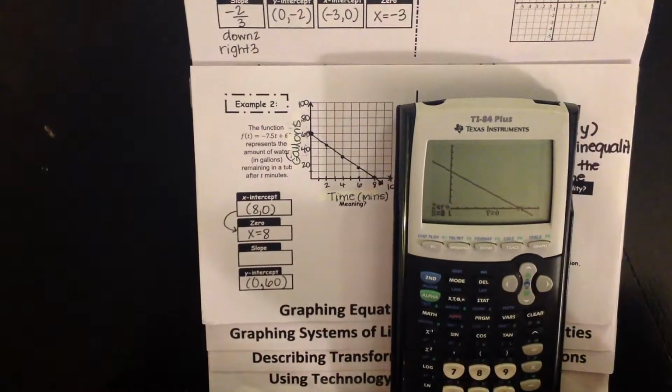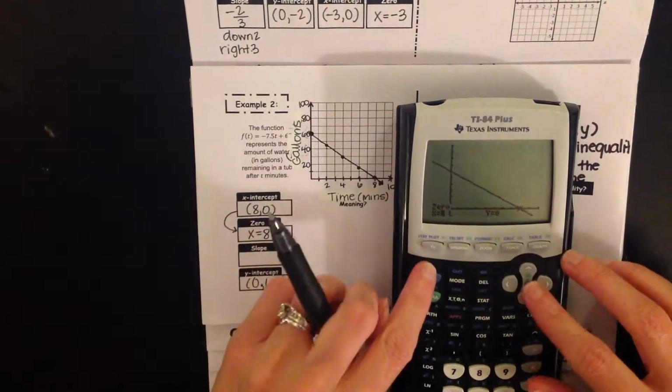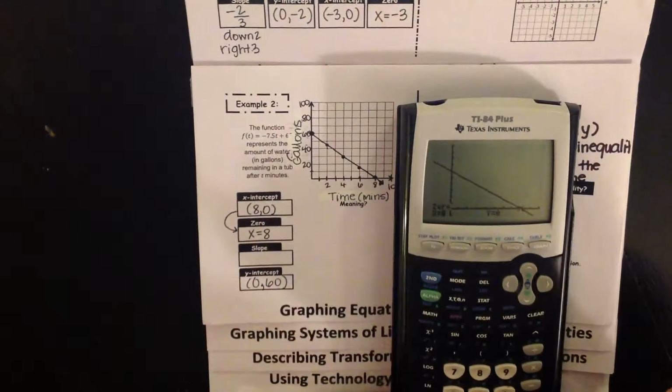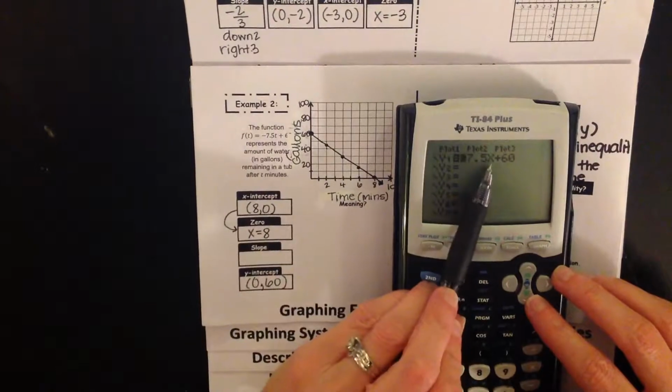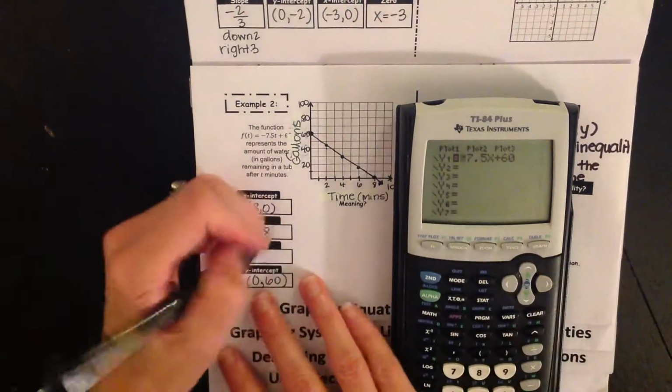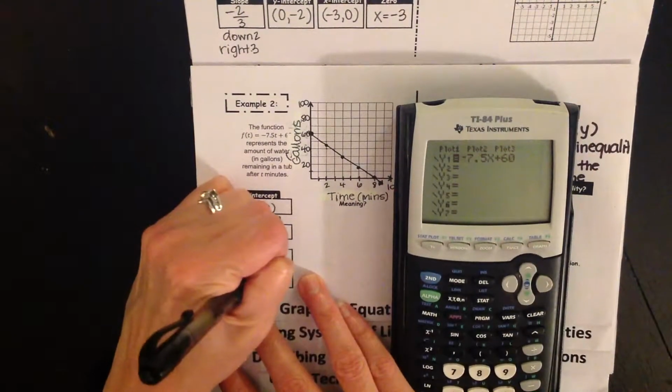And then my slope is going to be my rise over my run. Now, if I wanted to, I'm just going to look where x is. In my equation, the number with x is the slope, so my slope is negative 7.5.